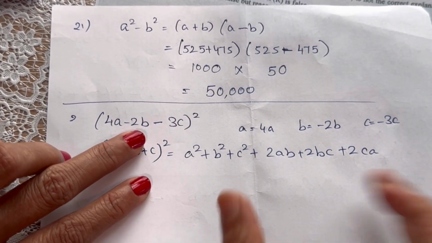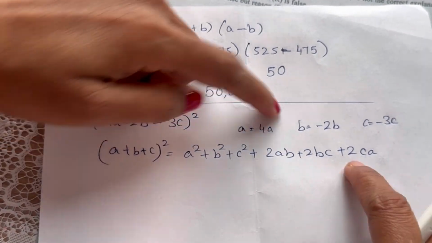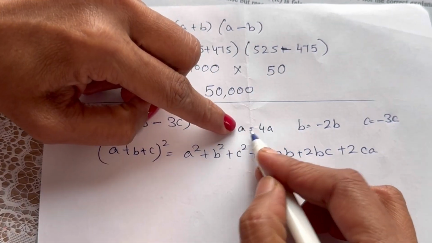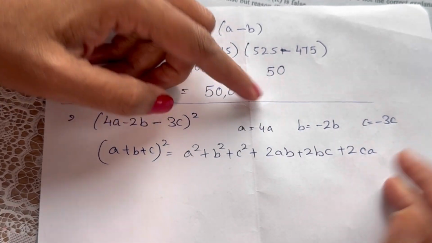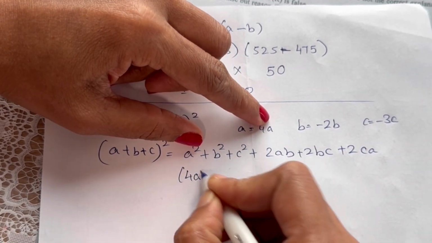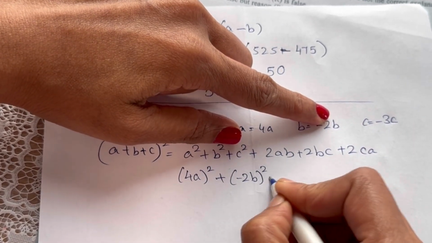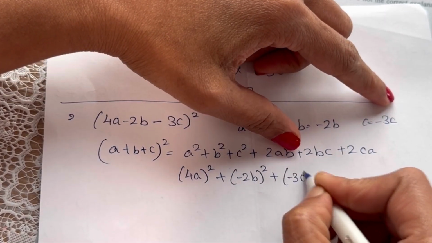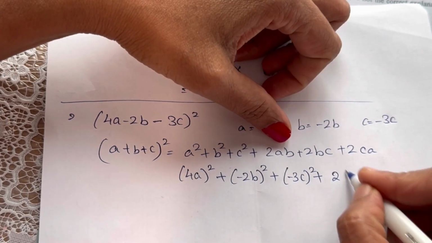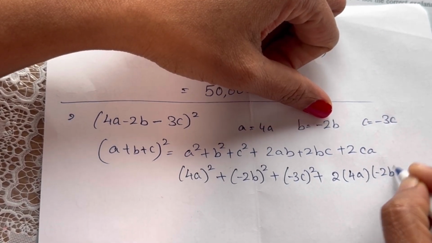Just substitute the a value, b value, c value in this. Here a is 4a, b is minus 2b, and c is minus 3c.